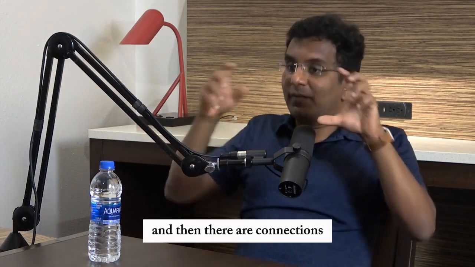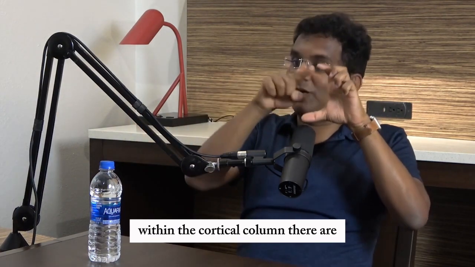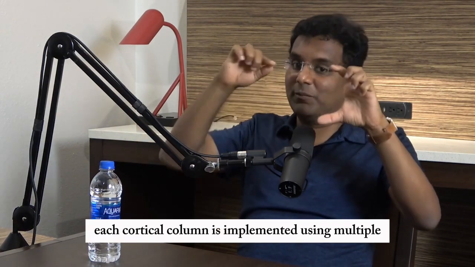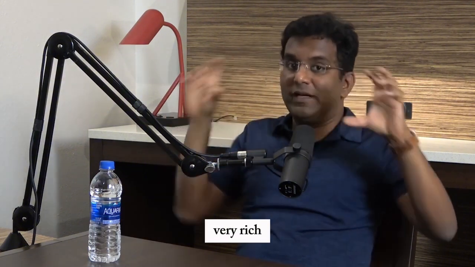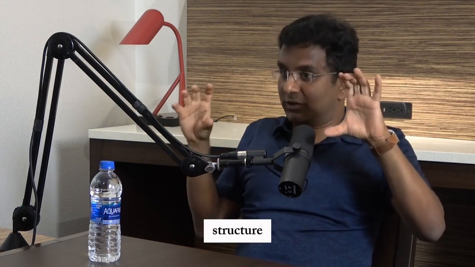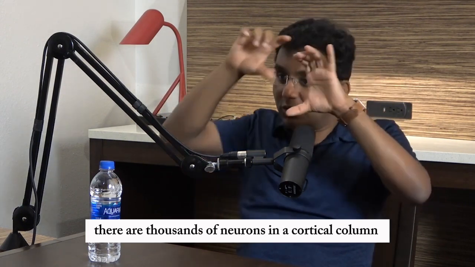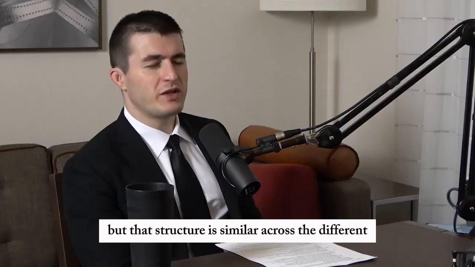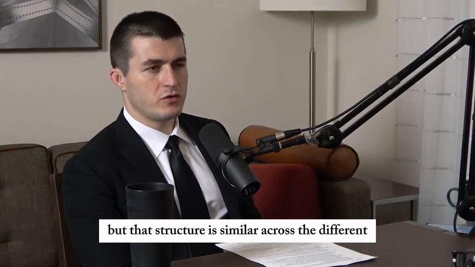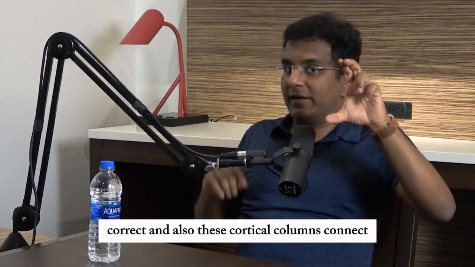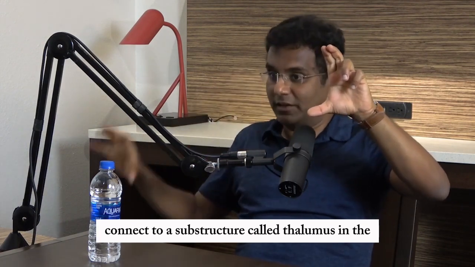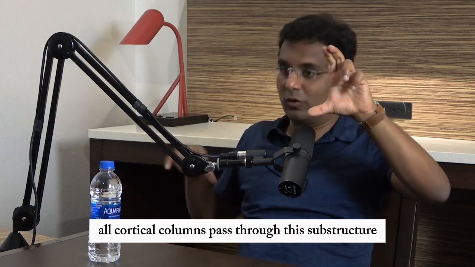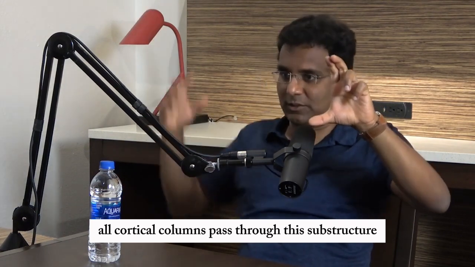And then there are connections within the cortical column. Each cortical column is implemented using multiple layers of neurons with very rich structure. There are thousands of neurons in a cortical column. But that structure is similar across the different cortical columns. Correct. And also these cortical columns connect to a substructure called the thalamus. So all cortical columns pass through this substructure.